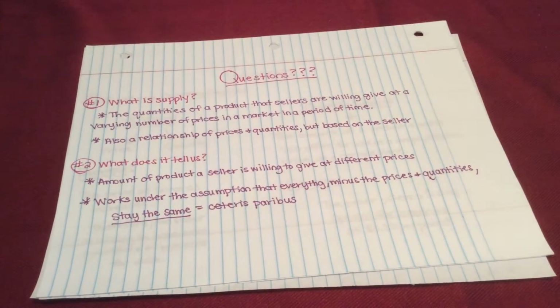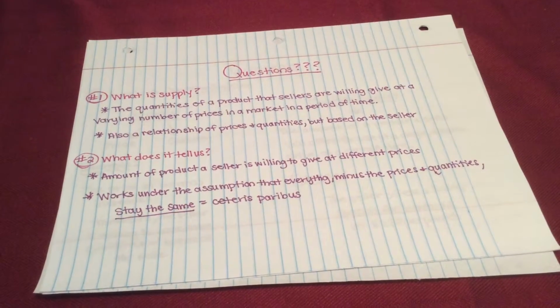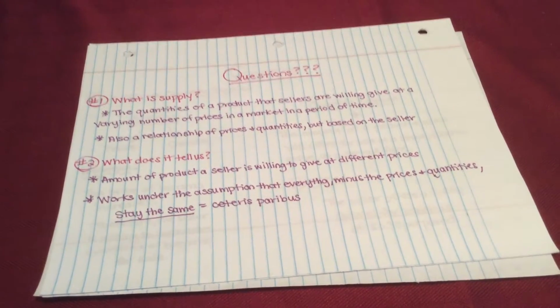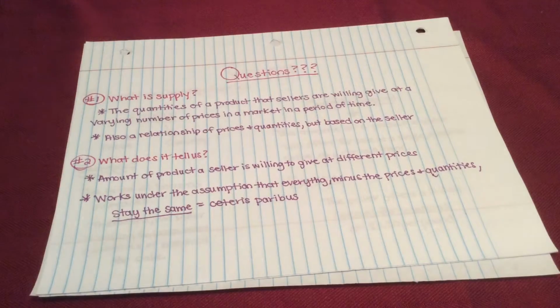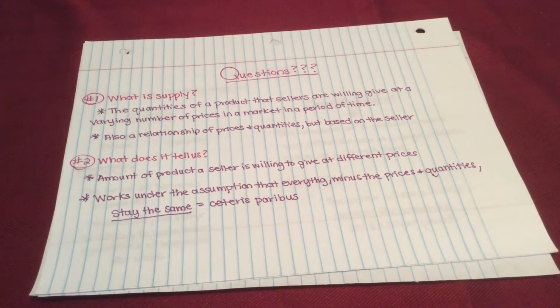The important thing to remember with supply is that it's a relationship of prices and quantities, just like demand. The only difference here is that it's based on the seller, not the customer.